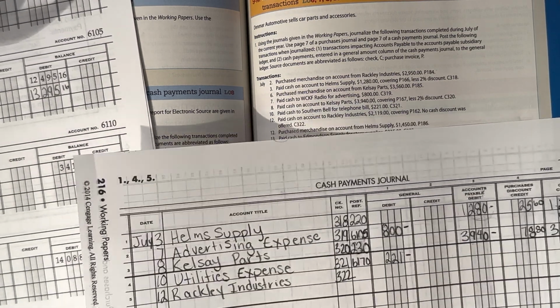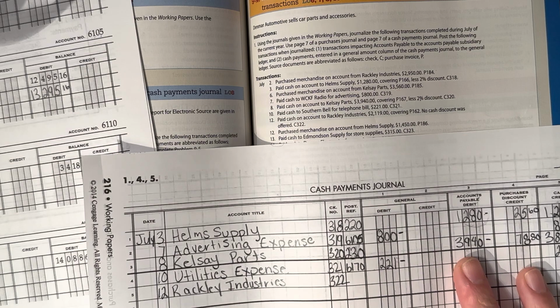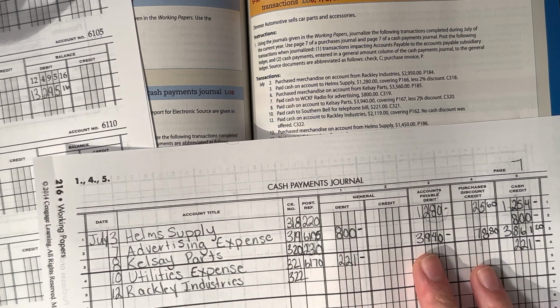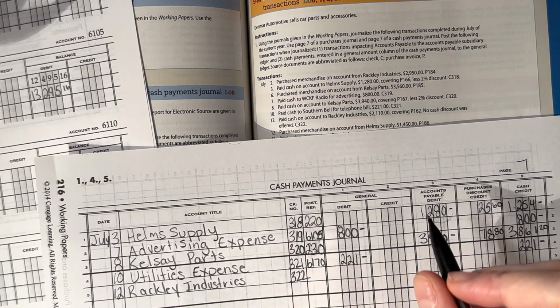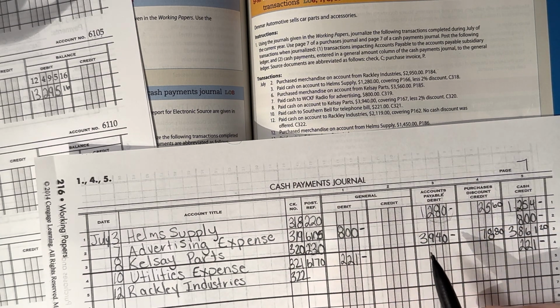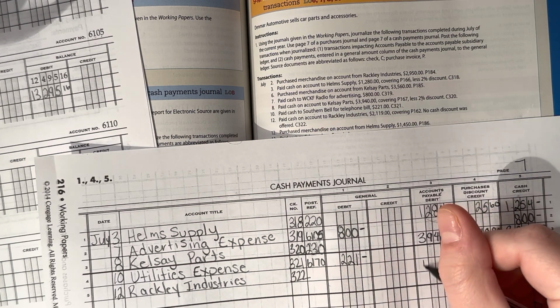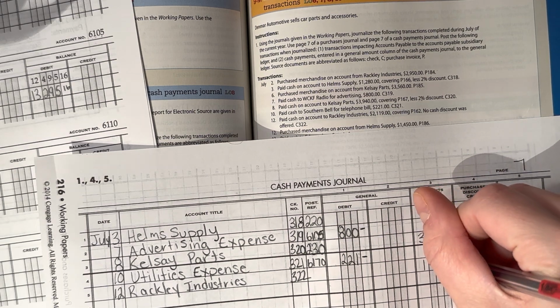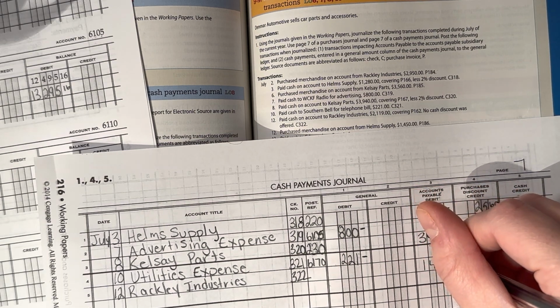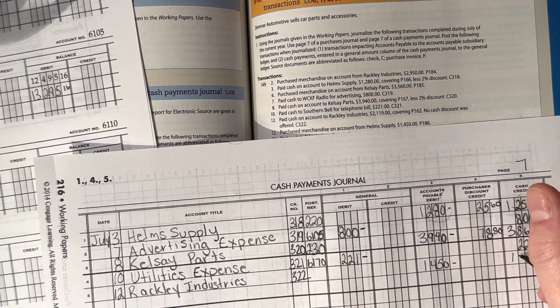Now we go right across the line on the 12th. It was 1,450.